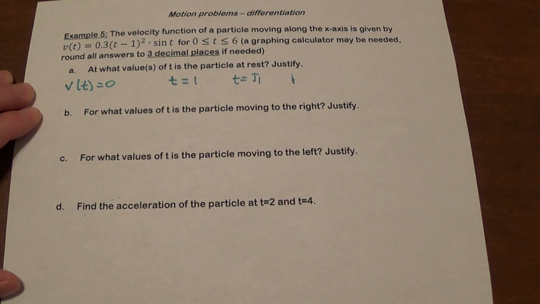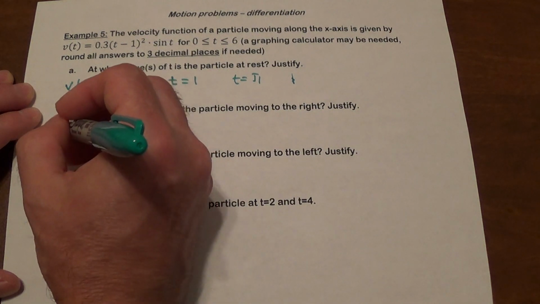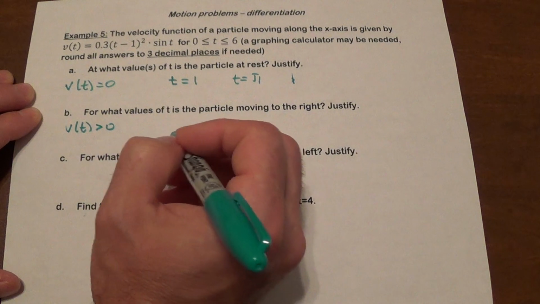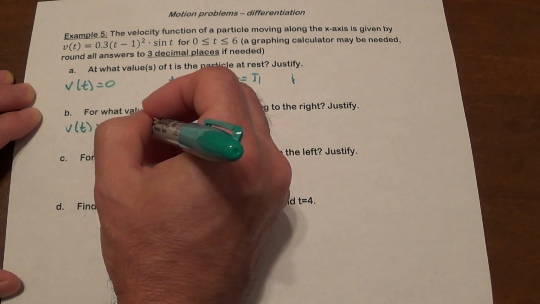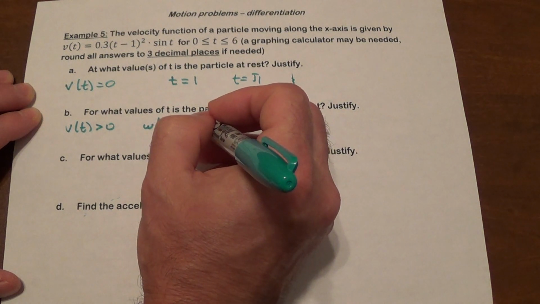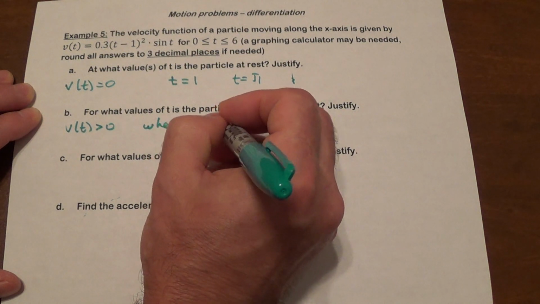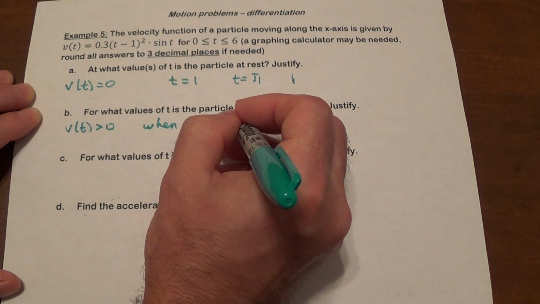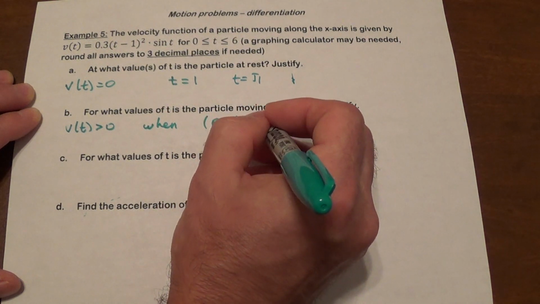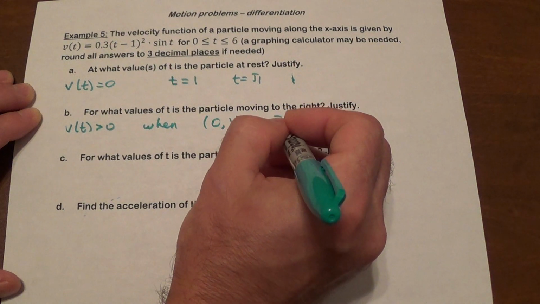For what values is the particle moving to the right? It's going to be moving to the right when the velocity is positive, so v of t is positive, when we are on the interval from 0 to 1, and then also from 1 to pi.